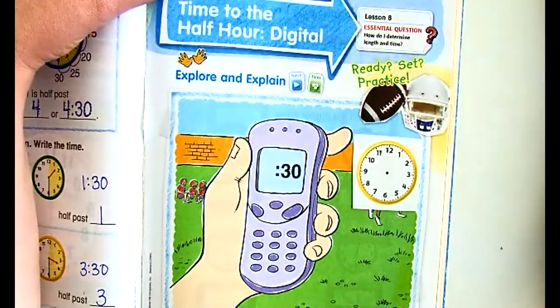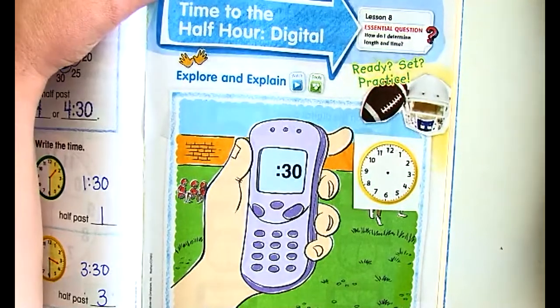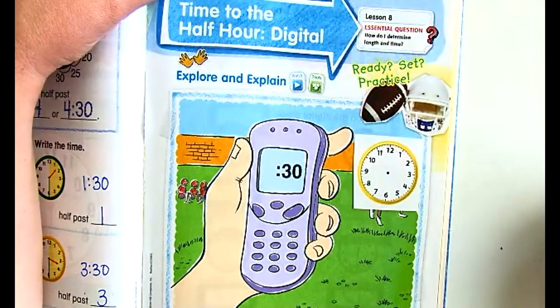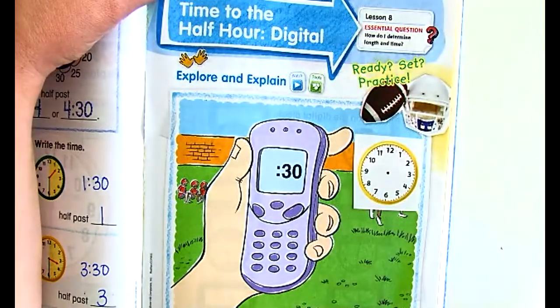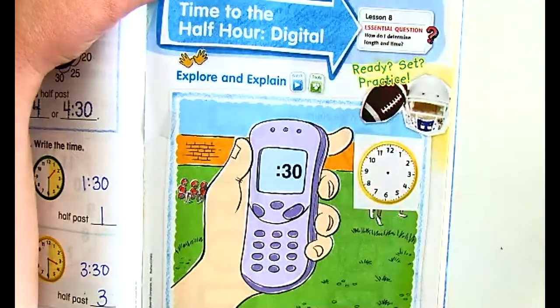So today's math lesson comes with a little story. It's about a boy named Tyler. Tyler's football practice ends at 4:30. We're going to use this clock to show the time. Then we'll write that time on our digital clock. This is a picture of his phone. And then we're going to talk about how we can turn this analog clock into a digital clock.